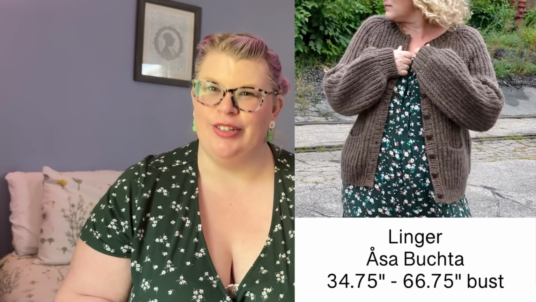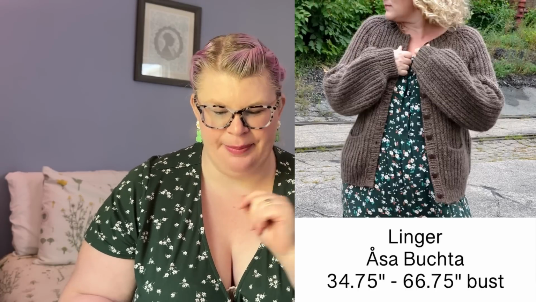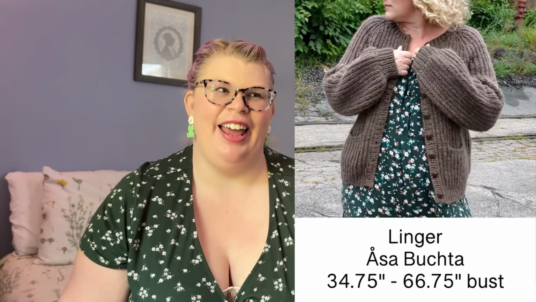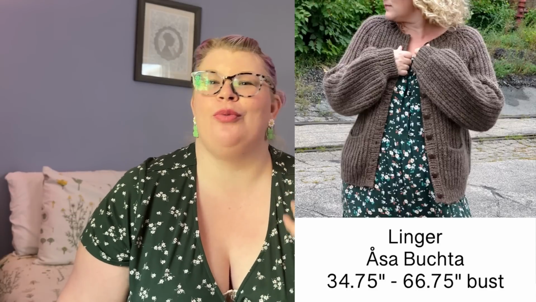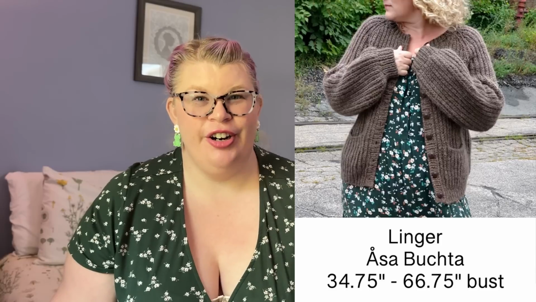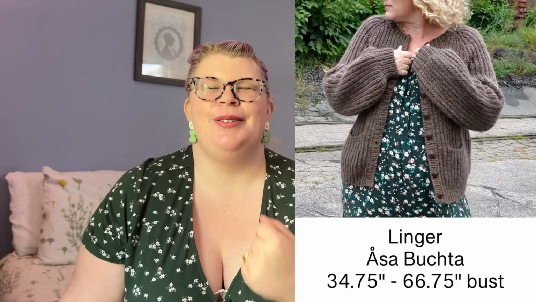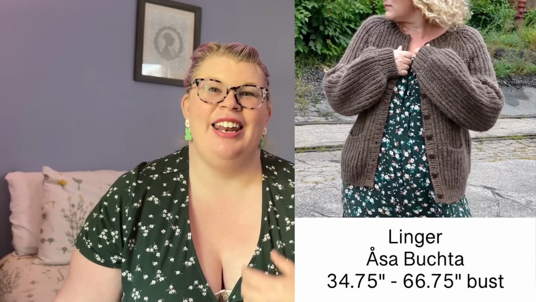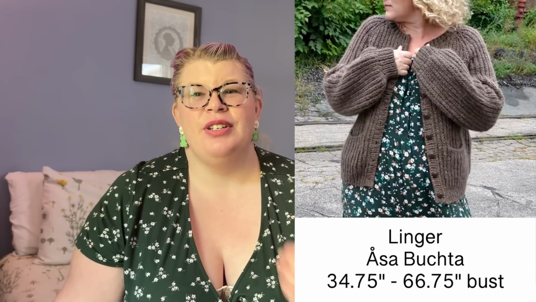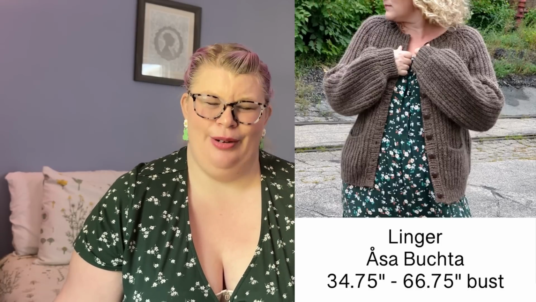And now for my last cardigan on this list. It is Linger Again by Åsa Bukta, which I hope I pronounced correctly. I adore this cardigan. This is an all-over brioche cardigan. And I know brioche is another learning curve for knitters, but it is so satisfying once you learn it, and it really is an easy stitch to memorize. And the result is totally worth it.